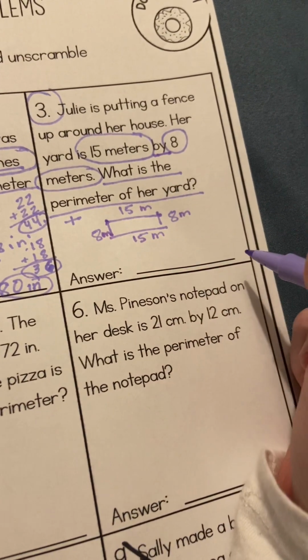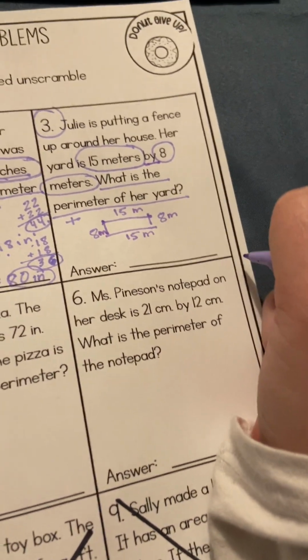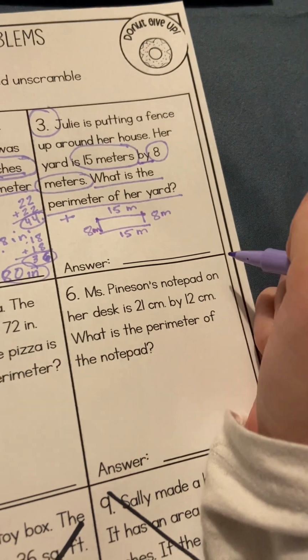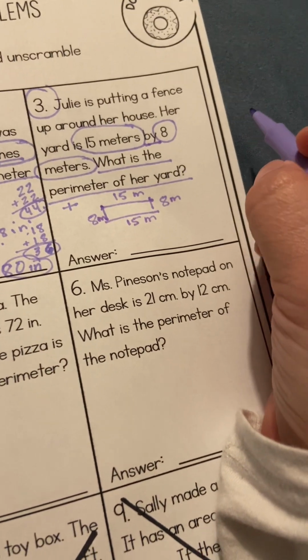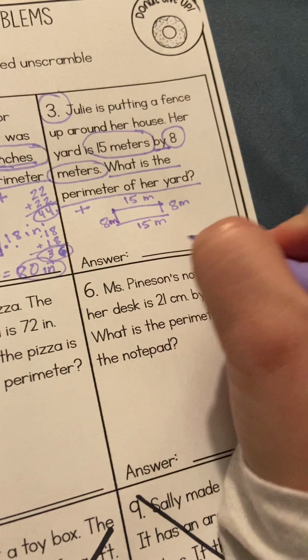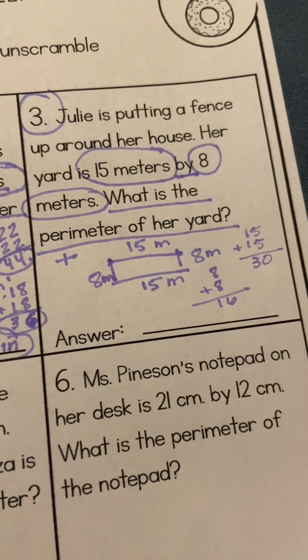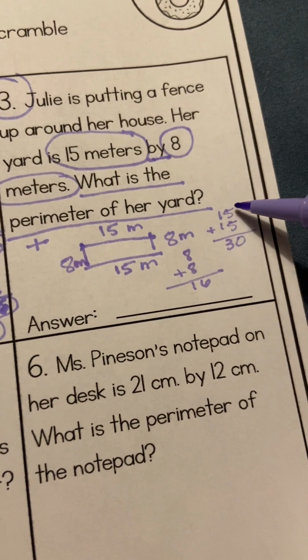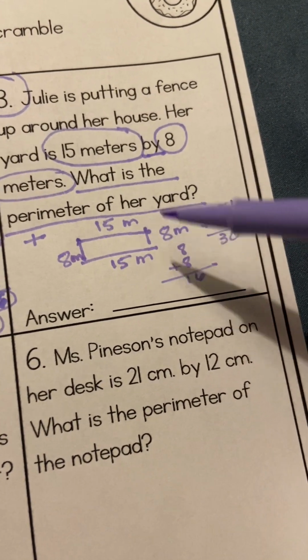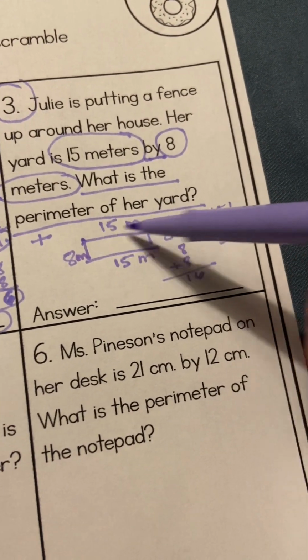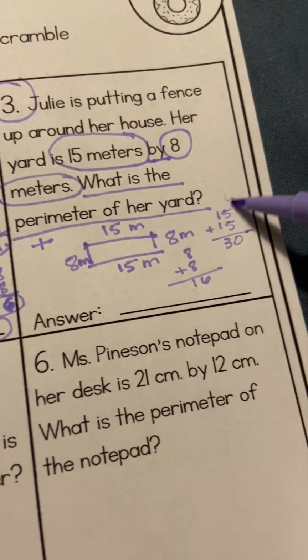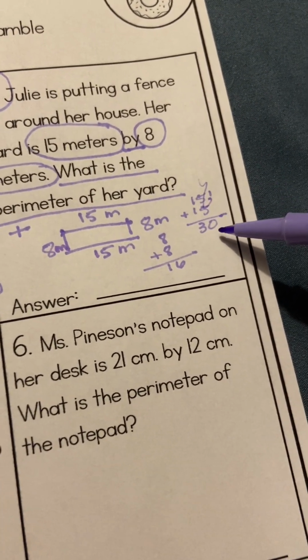So now I'm going to go ahead and add all of these up. If you are the guest teacher, please kindly pause so that students can figure out what the perimeter of this shape is. Thank you. All right, so we added 15 plus 15 first so that we can get the length of just these two sides. 15 plus 15 is 30.